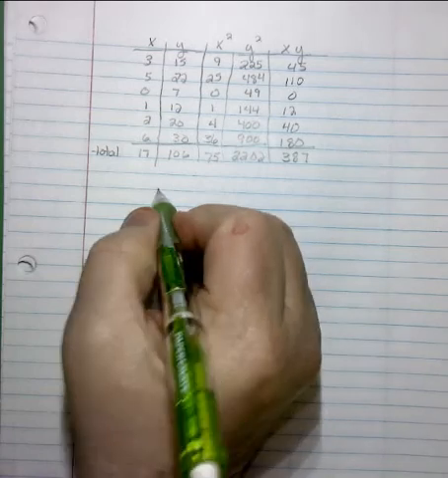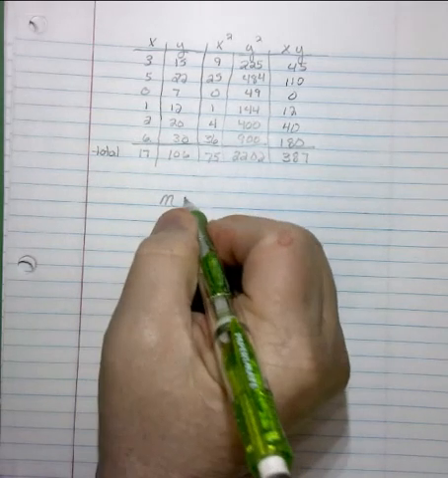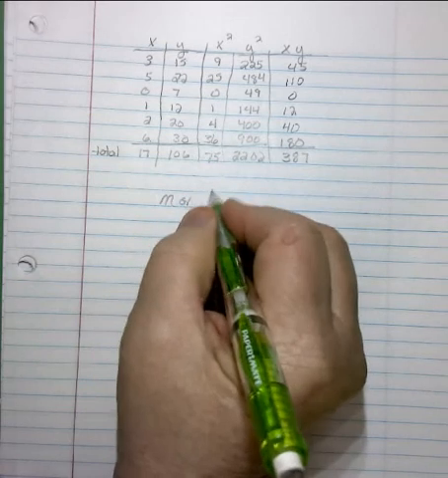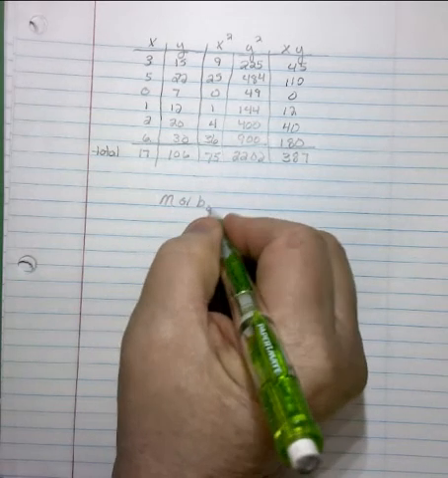So using our formulas, we first want to find m, which is also known as b sub 0.